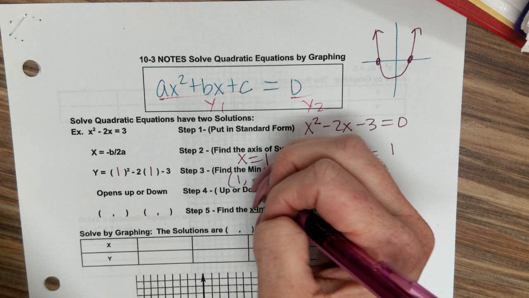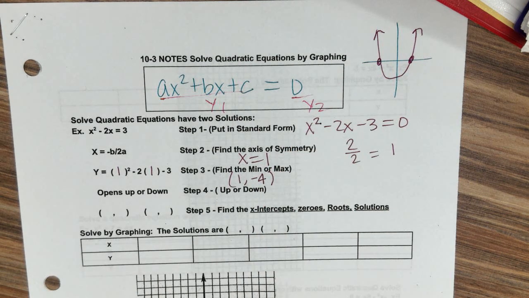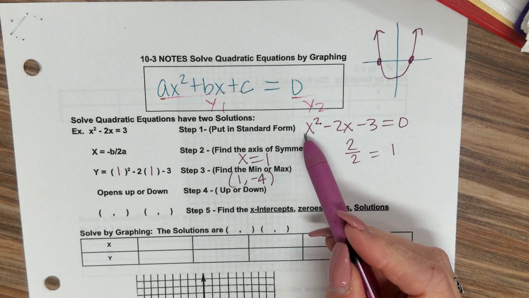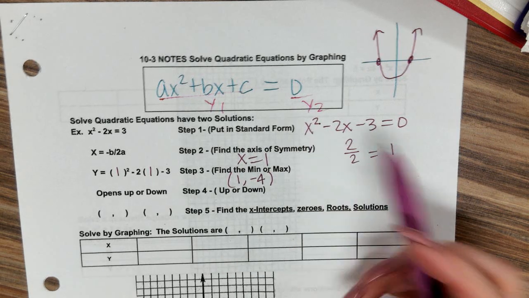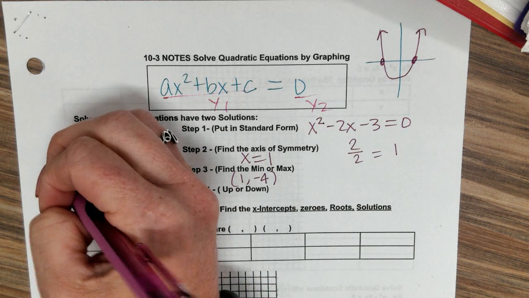Negative 4. So if I know that the vertex is at 1, negative 4, and I know that the first term is positive, what does that mean about this parabola? It's going to open up. It's going to look like this.